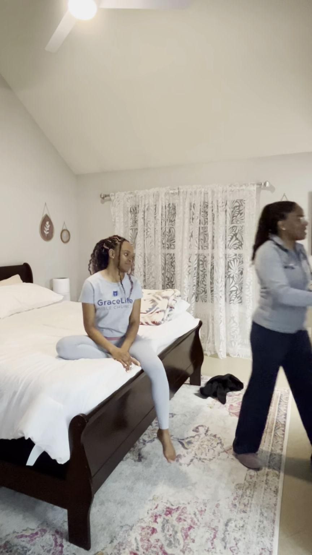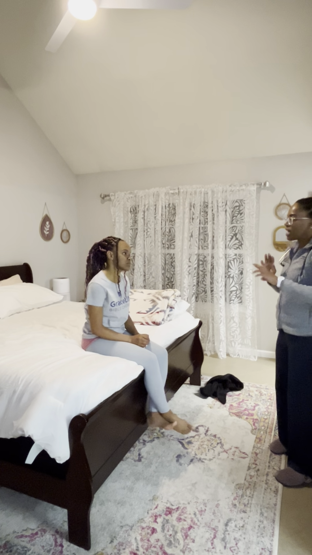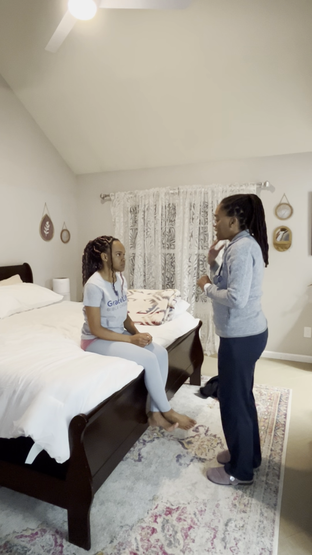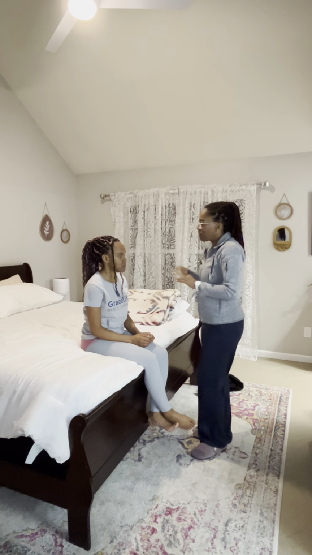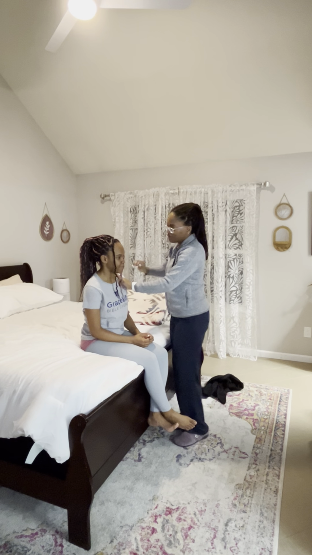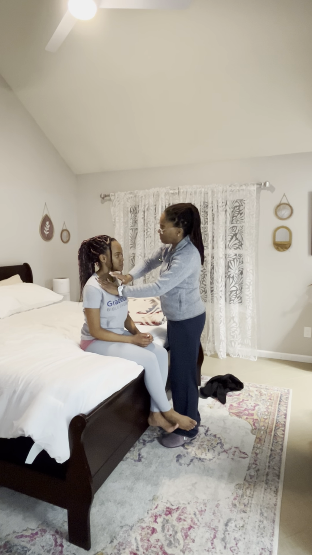Now the next thing we're going to do is what we call percussion, a tapping that allows me to listen as we go through. I'm going to touch you on your front and your back as well, okay? Just continue to breathe normally, please.